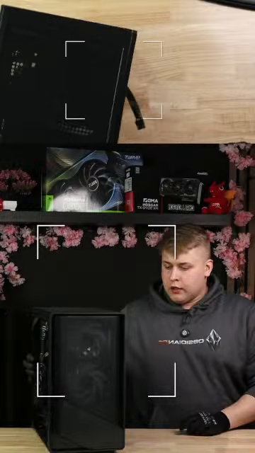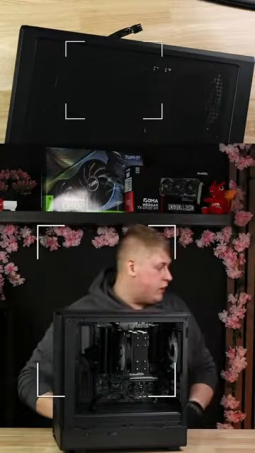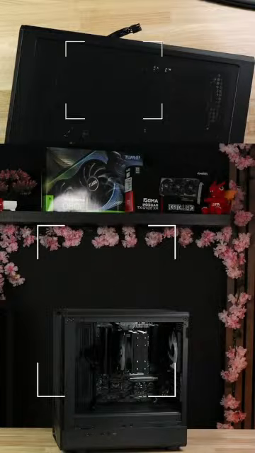Right, all the cables are in. We just need to get our graphics card. Give me a second, guys. For some reason, I forgot to get our graphics card. It's on my other desk over here.